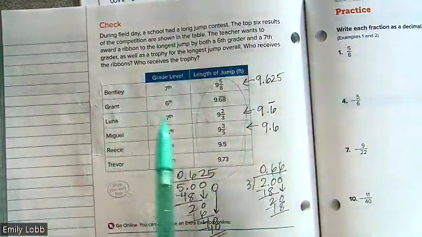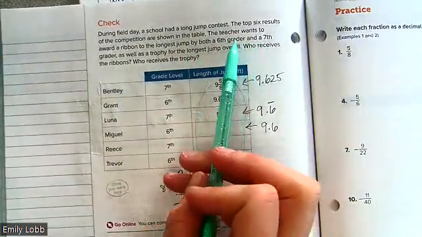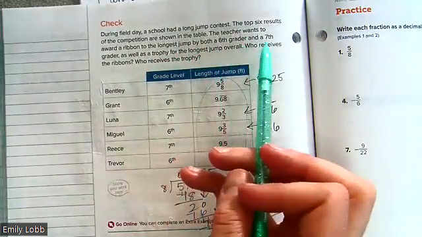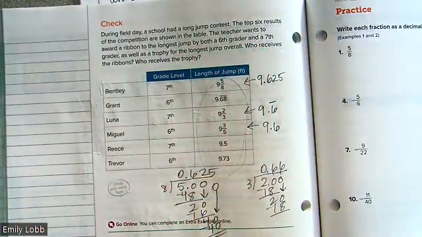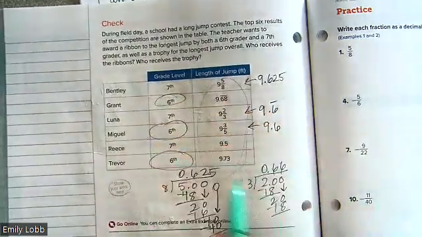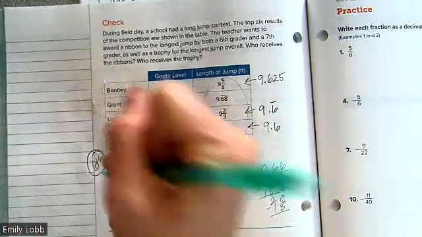All right. So we have a couple more minutes. Let's look. The teacher wants to award a ribbon to the longest jump by both a sixth grader and a seventh grader. So who's the sixth grader with the longest jump? It's Trevor. So we're looking here, here, and here. Which one's the longest? Trevor. So the sixth grade winner.